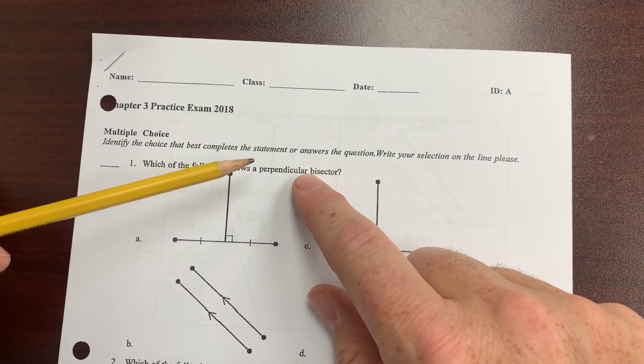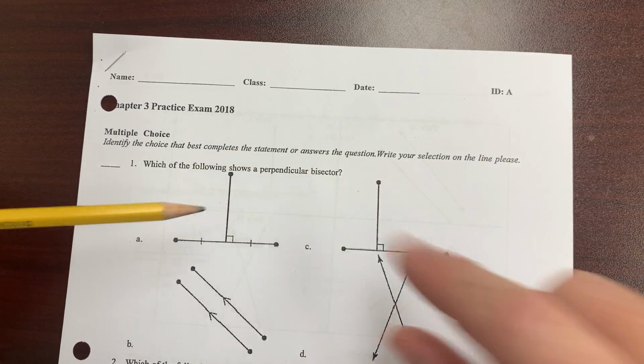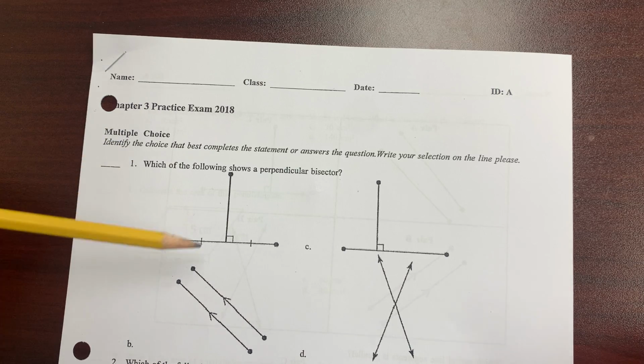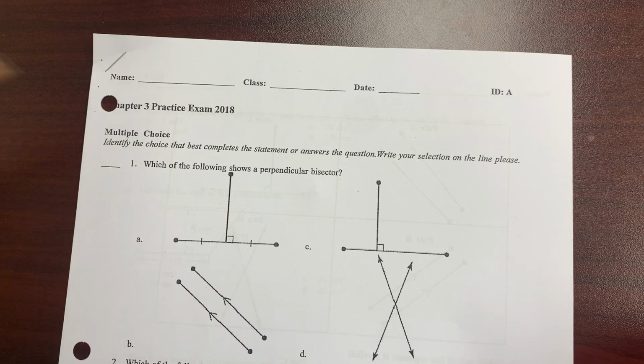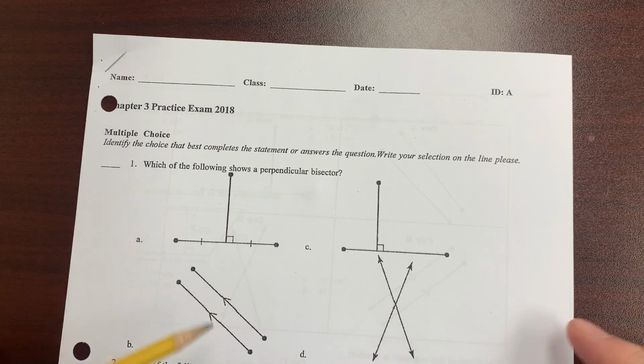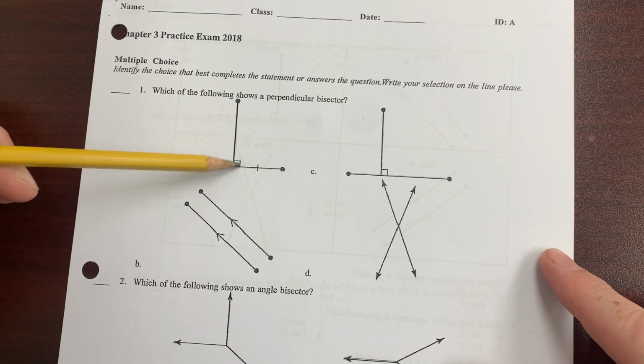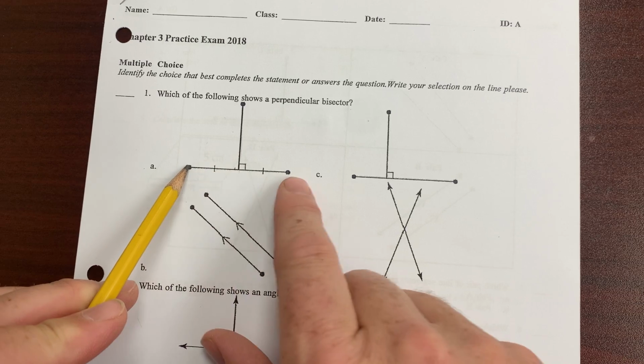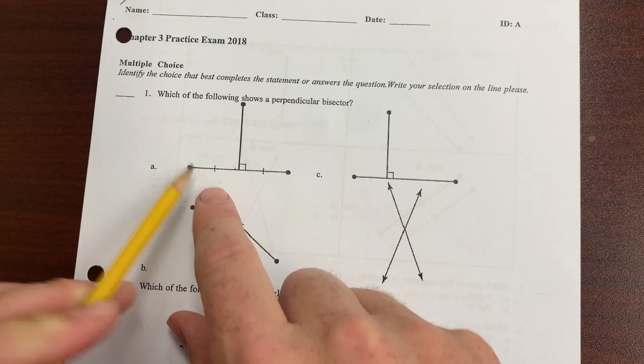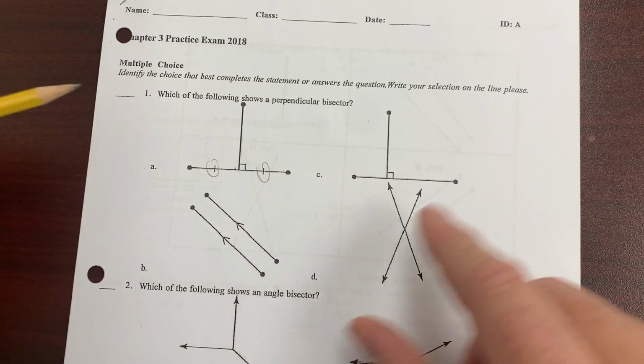A perpendicular bisector is a line that intersects with another line at 90 degrees, and it cuts that original line into two equal parts. So the one that does that would be this one here. So perpendicular, 90 degrees. And then it's cutting this line segment exactly in half, and that is shown by these two hash marks.